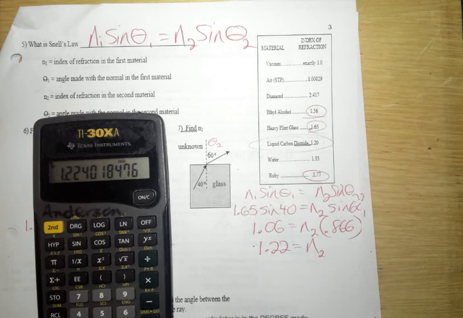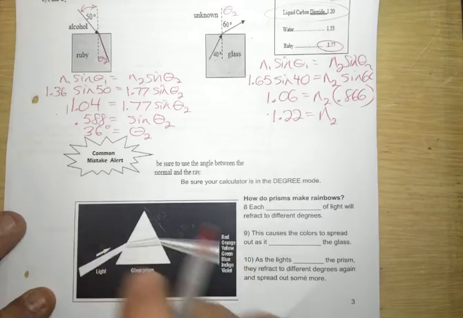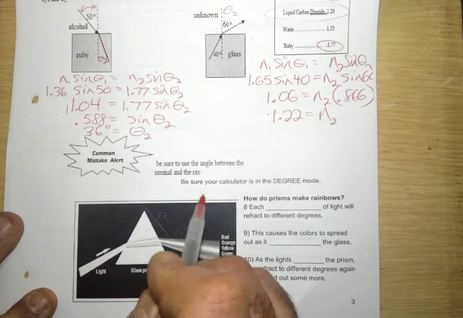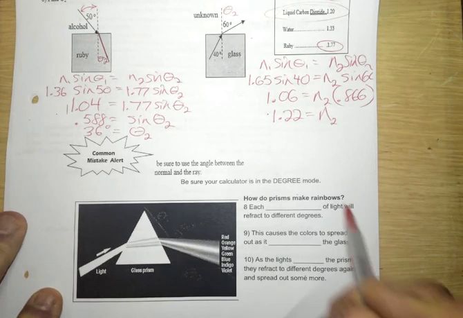It's the inverse of sine -1. Yep. Okay, common mistake alert. Be sure to use the angle between the normal and the ray. Make sure your calculator's in the degree mode.